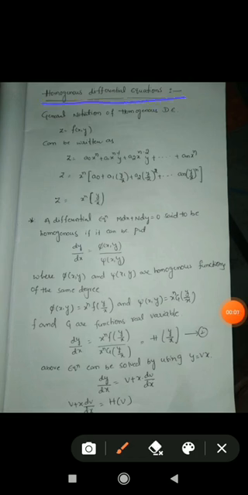Now let us discuss the homogeneous differential equation. First of all, do you know what a homogeneous differential equation is? First, we will take the general notation of the homogeneous differential equation, that is z equals f of x comma y. It can be written as z equals a0 x to the power of n plus a1 x to the power of n minus 1 into y plus a2 x to the power of n minus 2 into y squared, and so on, up to an y to the power of n.